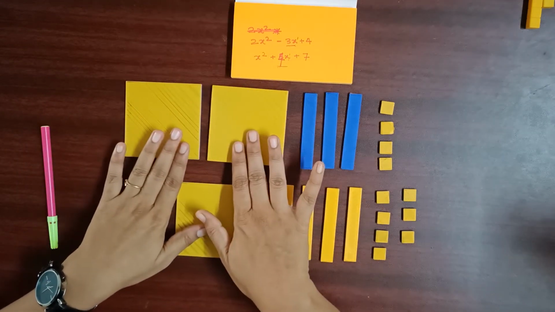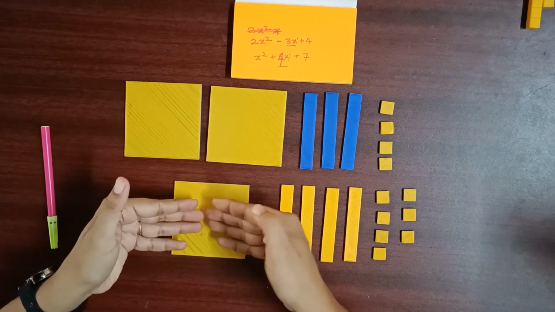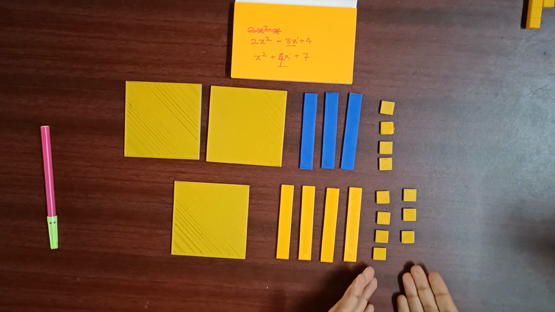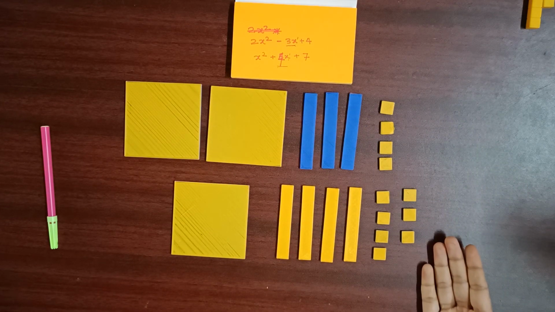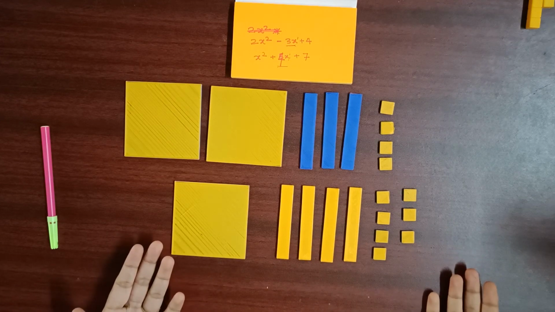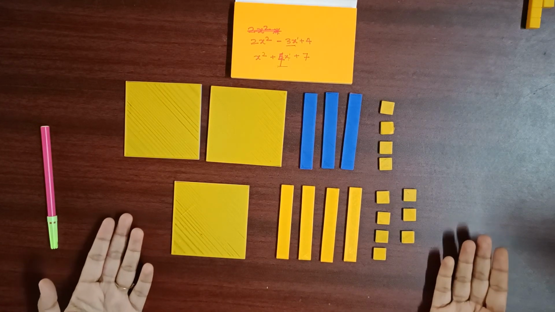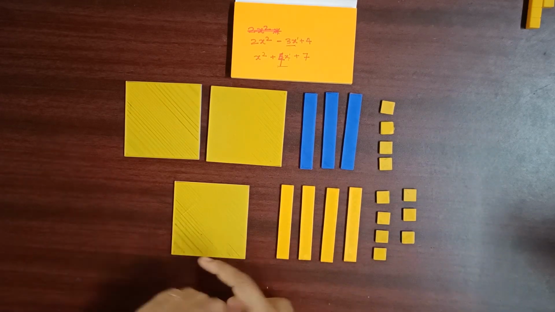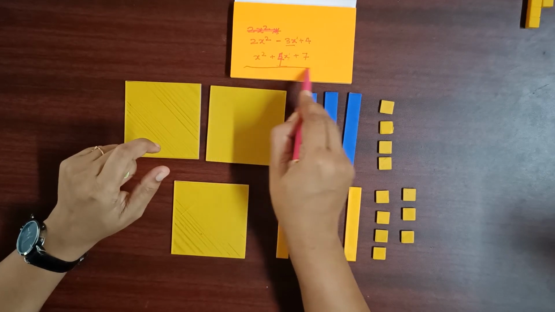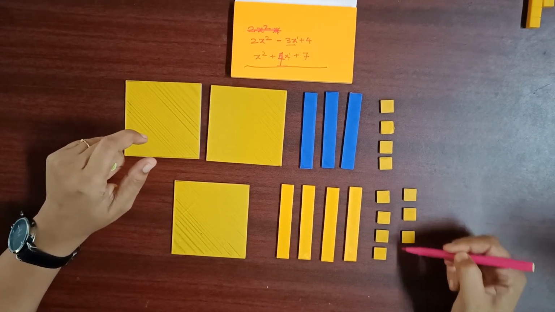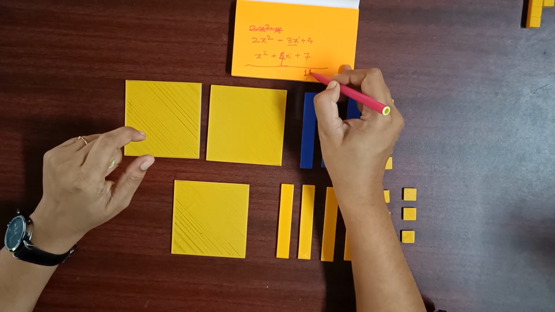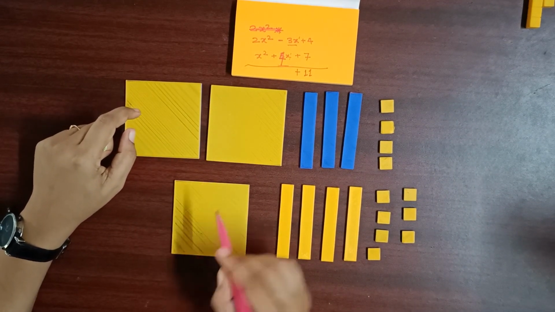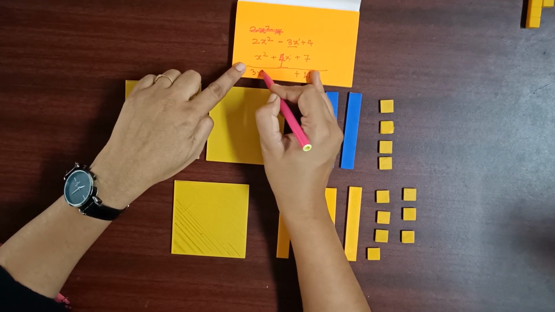Simply, all the terms which are represented by flats are like terms, all the terms represented by rods are like terms, and all the terms represented by blocks are like terms. Now, if we have to add them together, it becomes very easy. We can simply add blocks. So 7 plus 4, that is 11. So if I have to add these two expressions together, for constants I will do 7 plus 4, that is positive 11. For 2x squared plus x squared, that will be 3x squared.